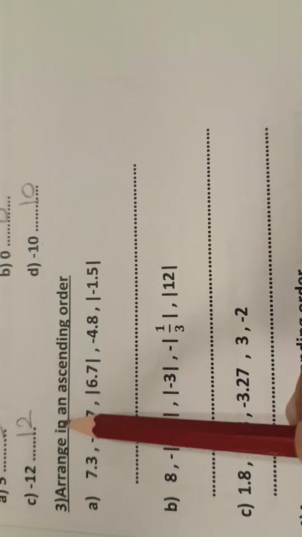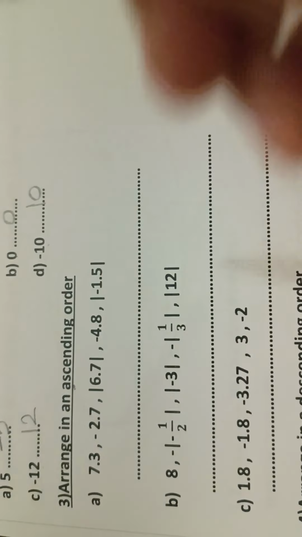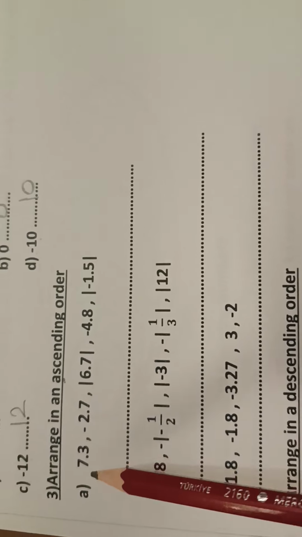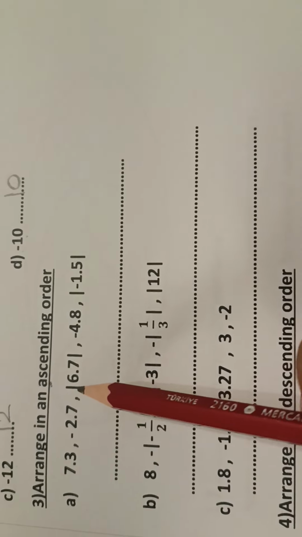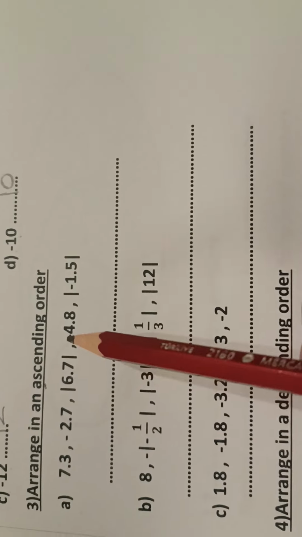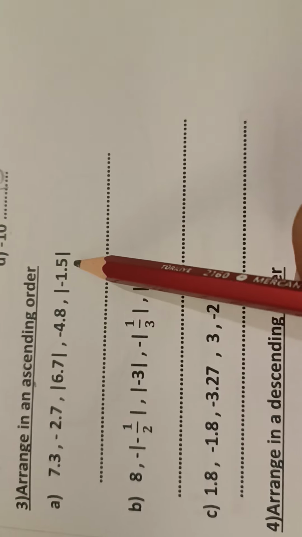Question 3, arrange in an ascending order. Ascending means from the small to big. So letter A: 7 and 3 tenths, negative 2 and 7 tenths, absolute value of 6 and 7 tenths, negative 4 and 8 tenths, absolute value of negative 1 and 5 tenths.